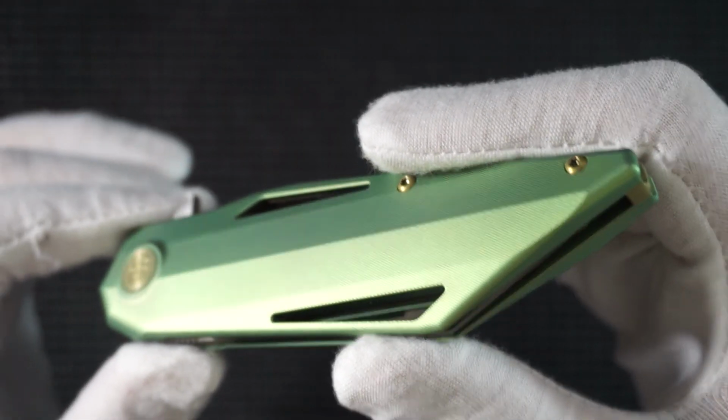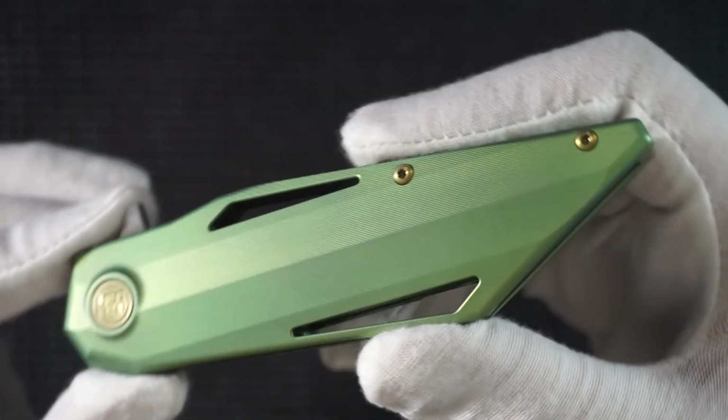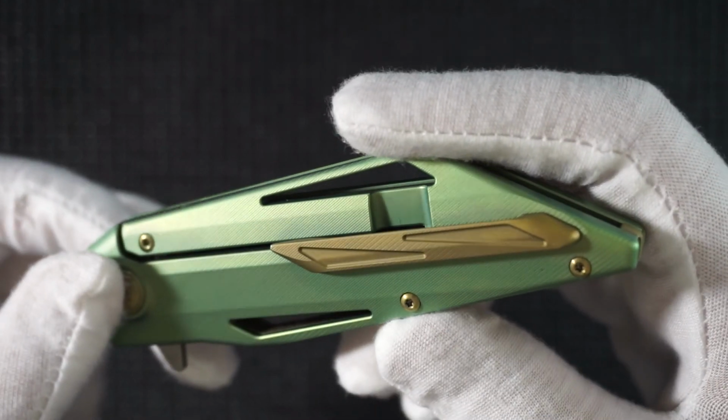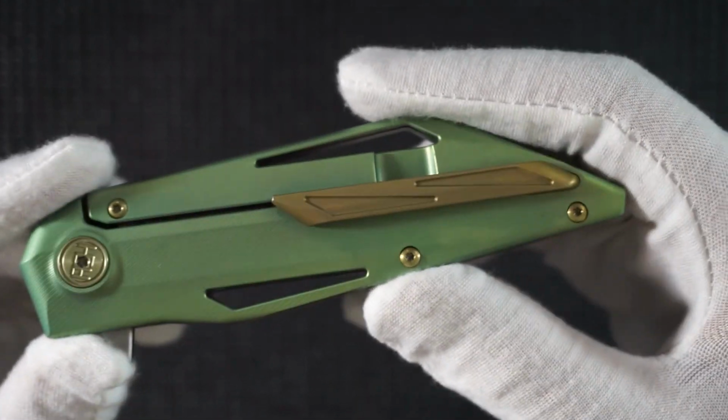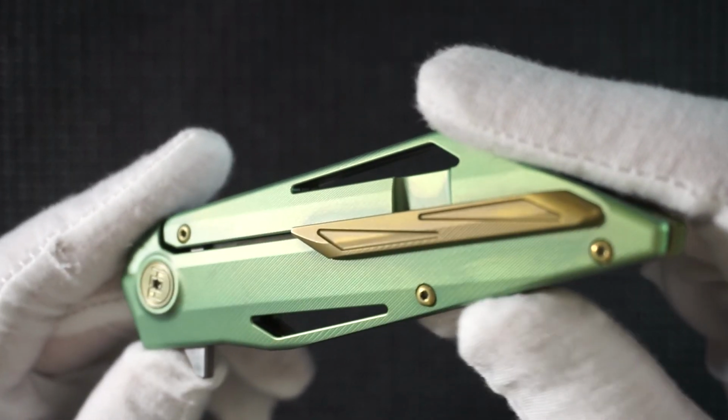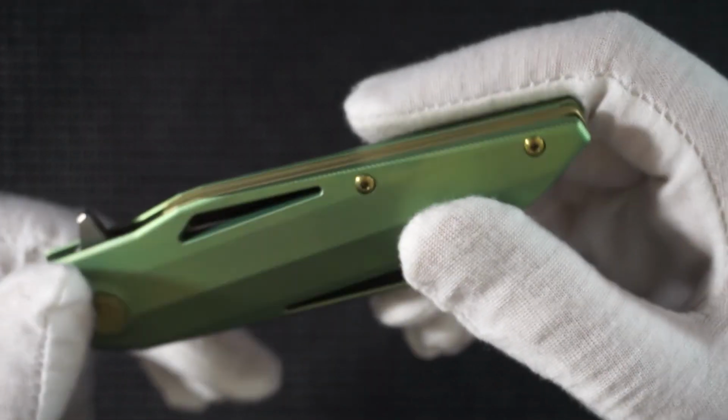But yeah, I love the micro texture. This is something that we've been doing since the beginning of HEA, which I really, really enjoy. It gives you just enough tactility without making it too abrasive.